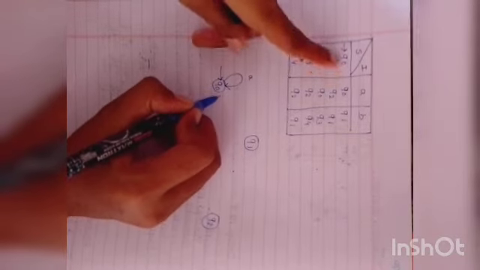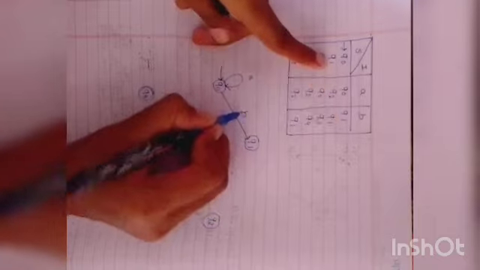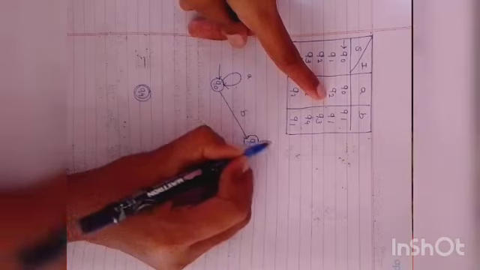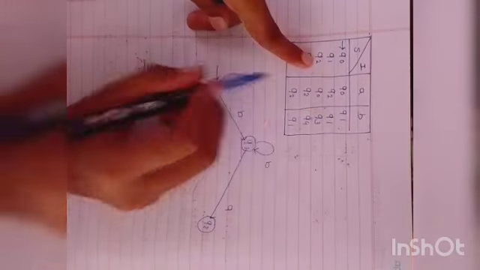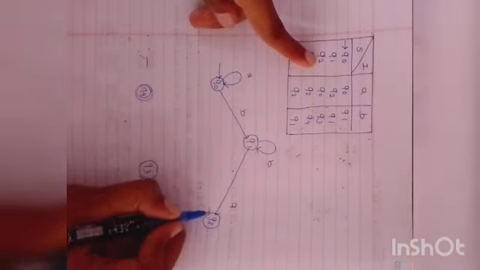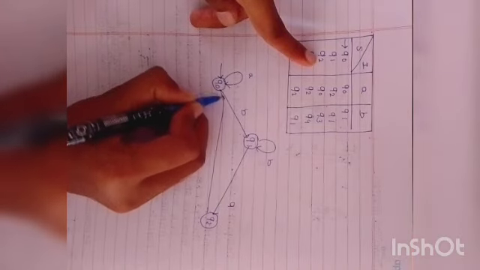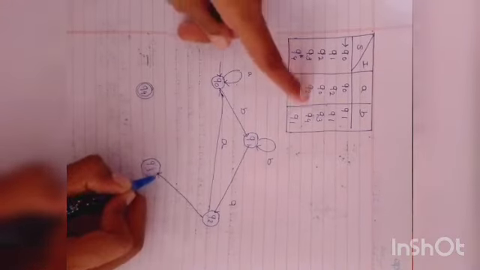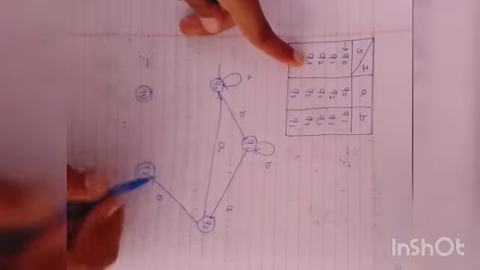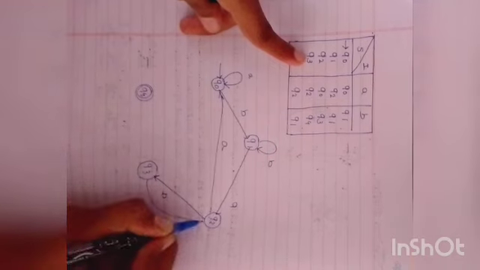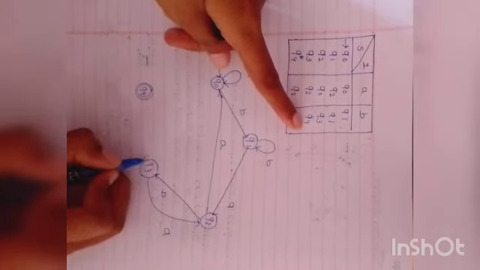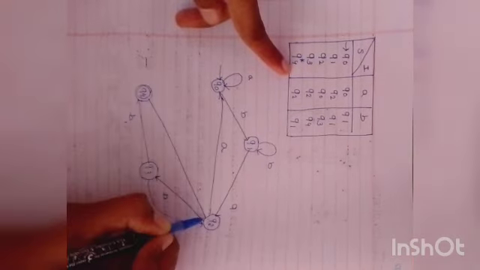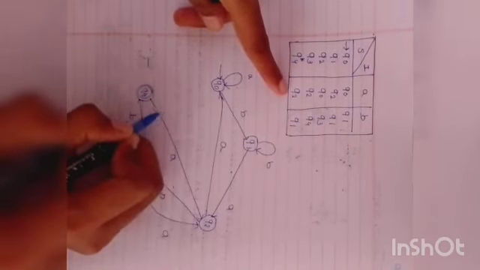Then the next transition is Q0 to Q1, then Q1 to Q2, Q1 to Q1, that is a self transition. Q2 to Q0, then Q2 to Q3, Q3 to Q2, Q3 to Q4, Q4 to Q2, Q4 to Q1.